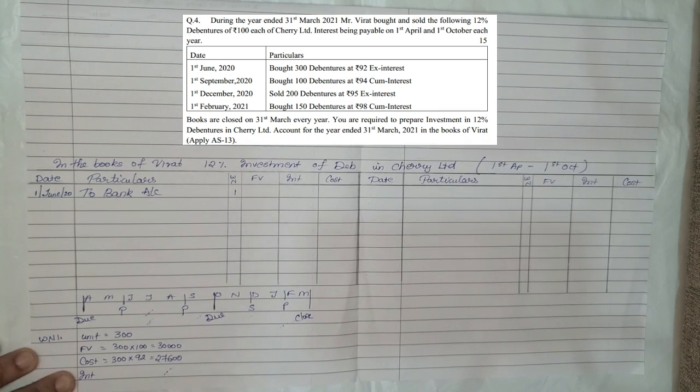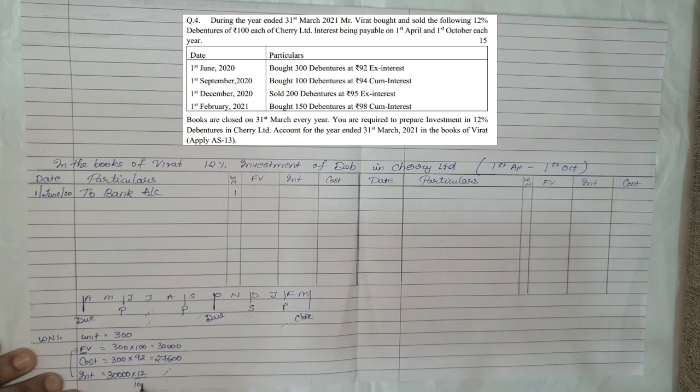It is ex-interest, so the logic of ex-interest is that you have to do nothing. Don't do anything when there is ex-interest. If cum-interest is there, we need to subtract, but if ex-interest is there in the question, it's just a normal sum. Interest is always taken on the face value. Remember, interest always on face, so it will be 30,000 into 12%, because the full sum is based on 12% debenture, into when the interest was last paid. You have to ask just one question: when was the interest last paid? We are in the month of June. The interest was last paid in the month of April.